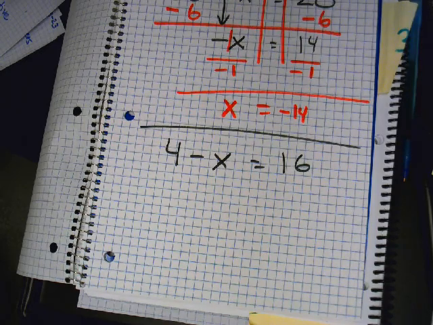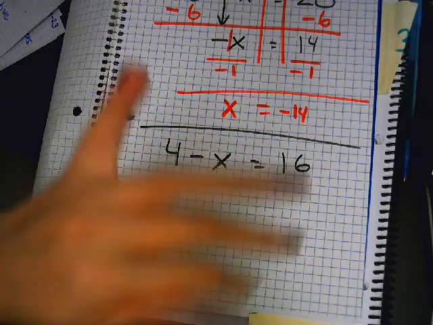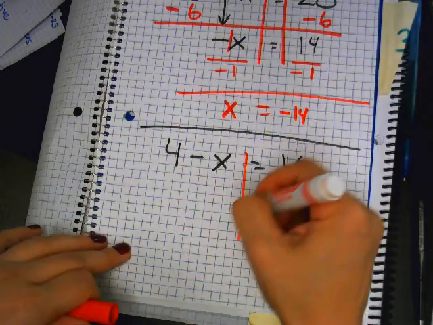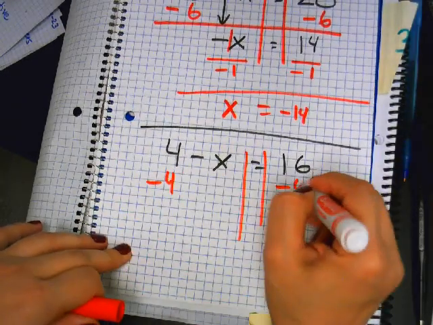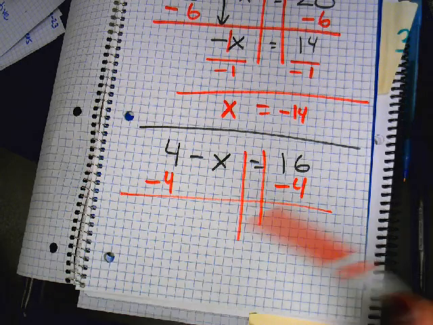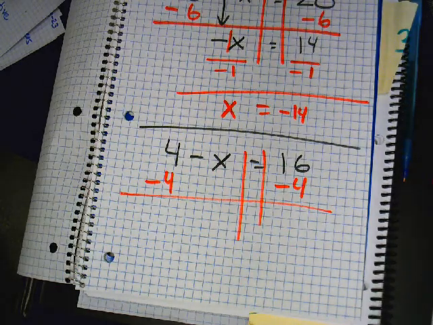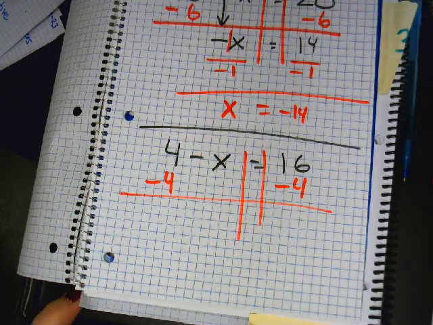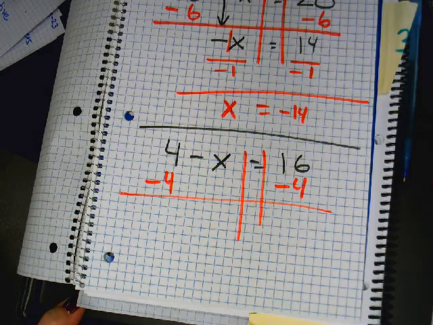What'd you get? I got x equals negative... 16 minus 4. What's 16 minus 4? 12.